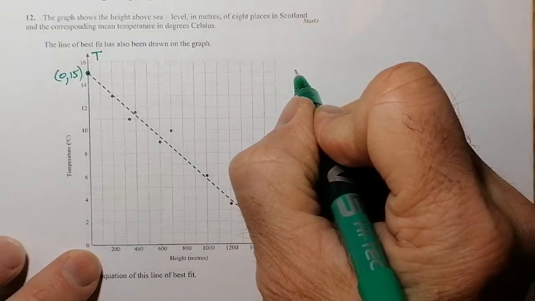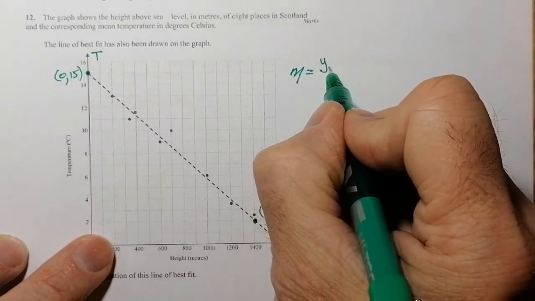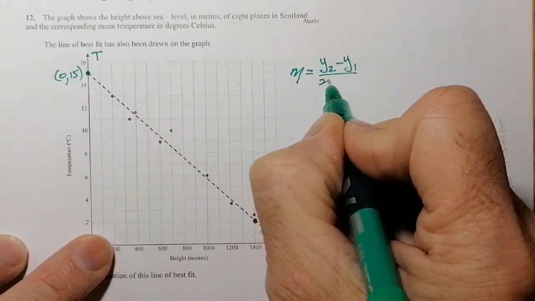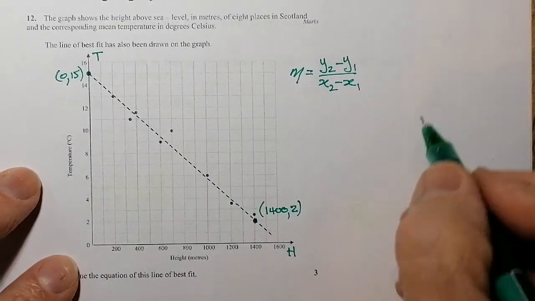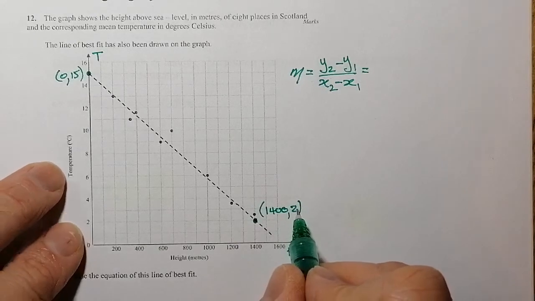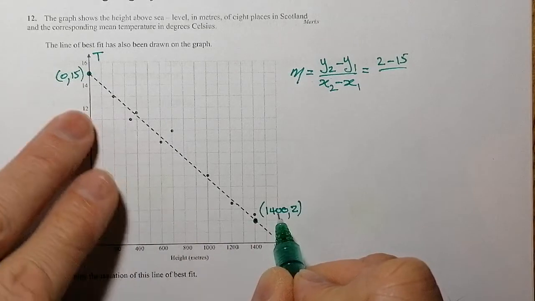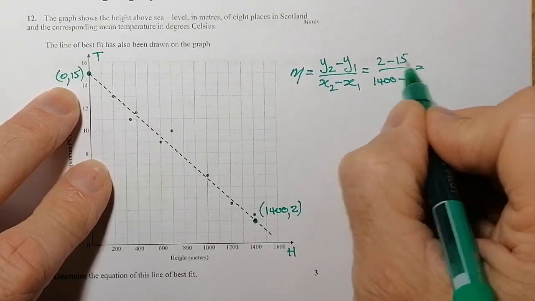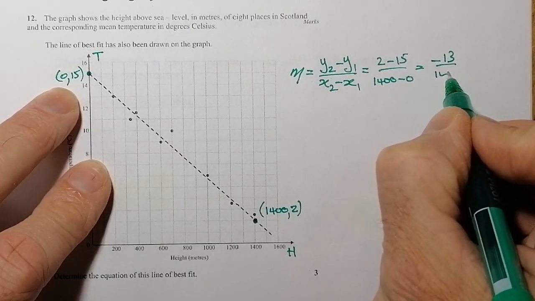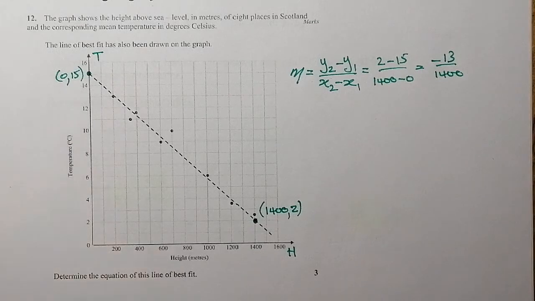What I'll go for is the gradient. So first thing is working out the gradient, and it's going to be y2 minus y1, like we normally do, all over x2 minus x1. Make sure you get these round the correct way. I'm going to start off with 2 take away 15, and then I've got 1400 take away 0. That should work out to be negative 13 over 1400. I can think about simplifying that, but it won't simplify down, so I'm going to leave it there.